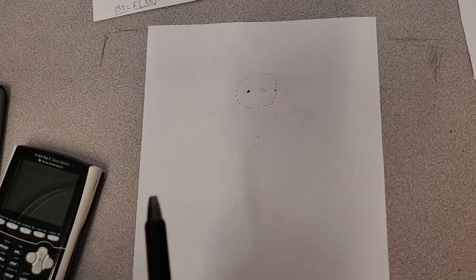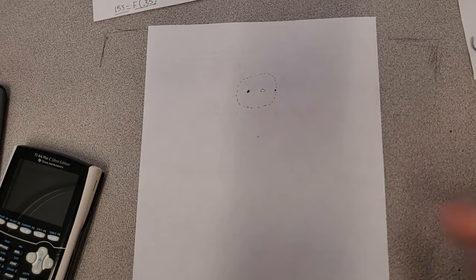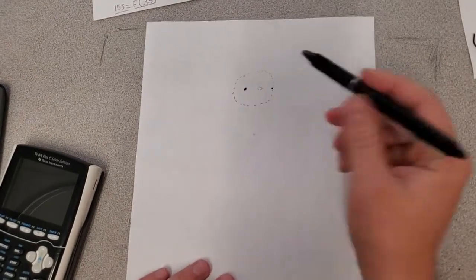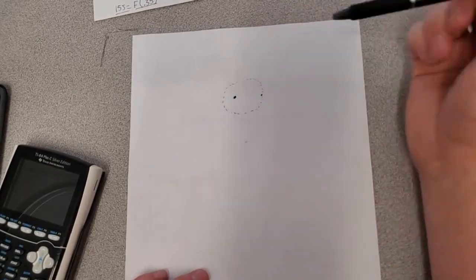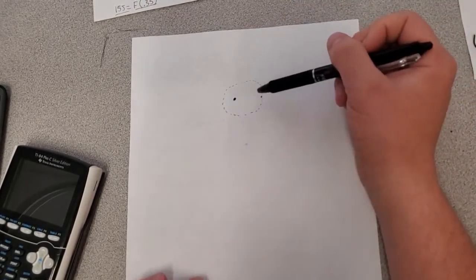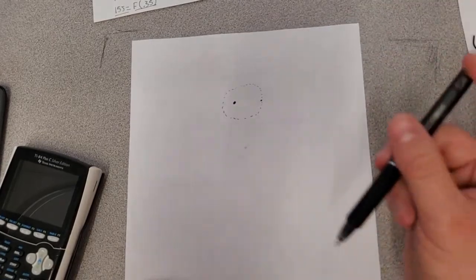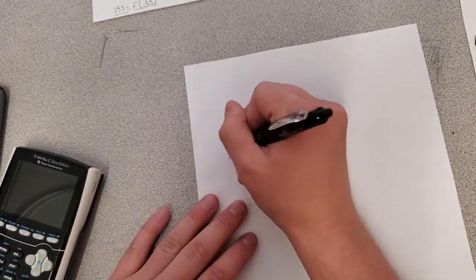Well, the first step is to know that there are two different forces acting on our Earth right here: the force of gravity, pulling it in, and the centripetal force. It turns out that you can set these two equal to each other.